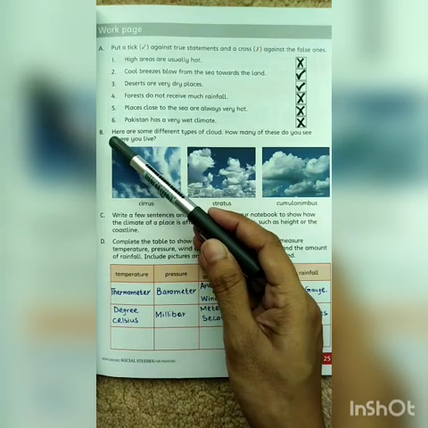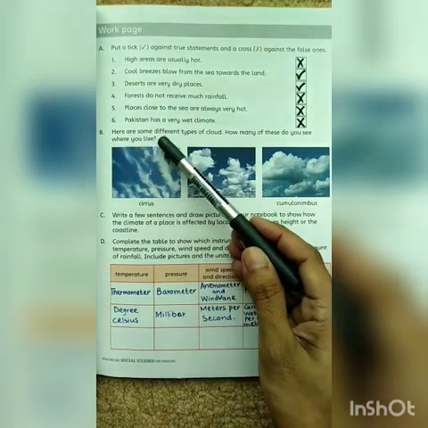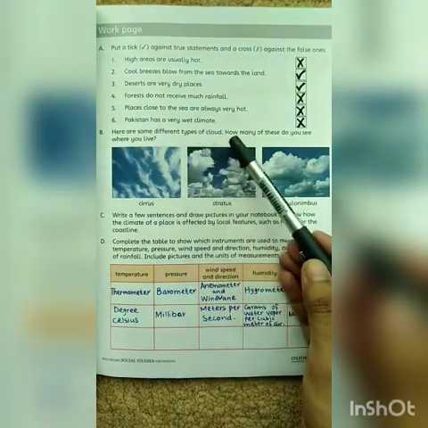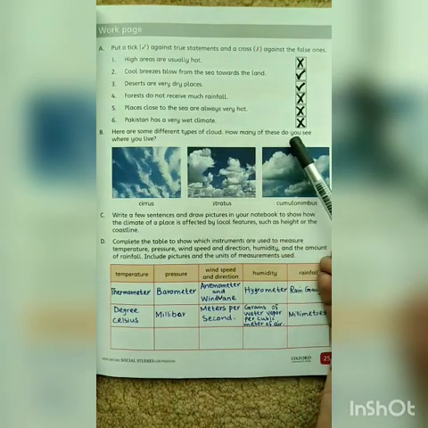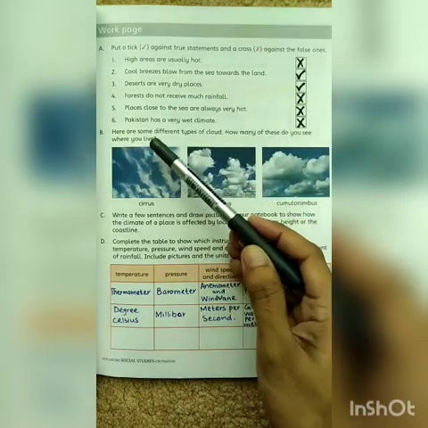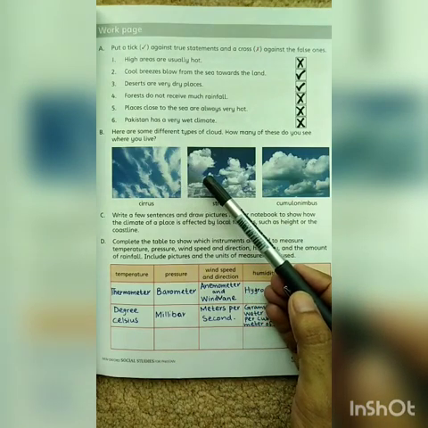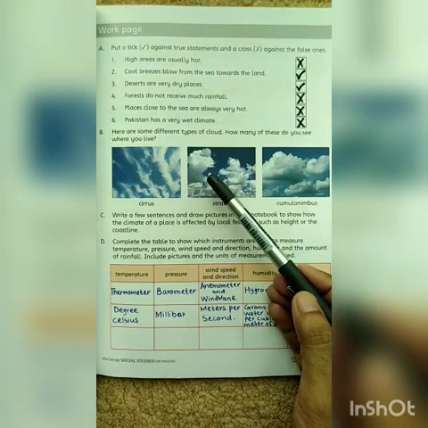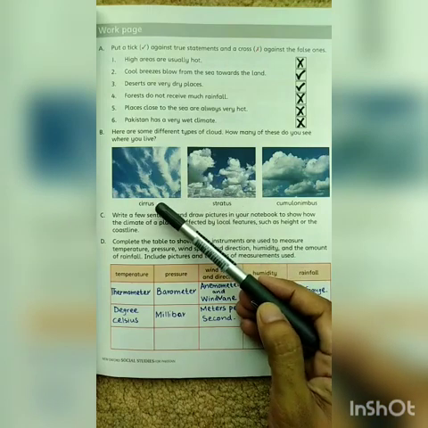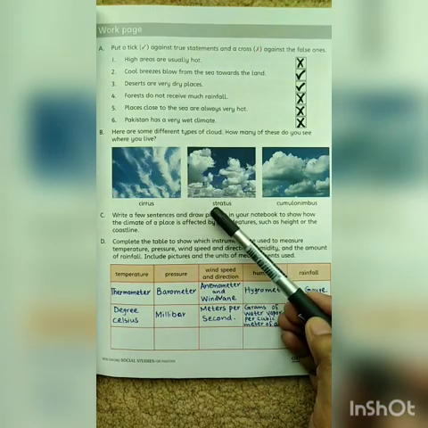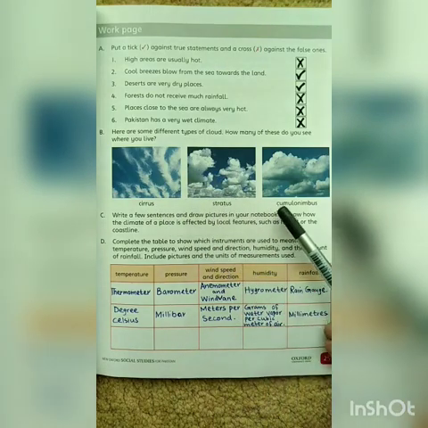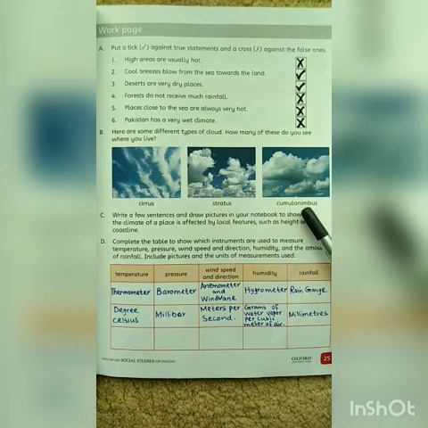Question B is, here are some different types of cloud. How many of these do you see where you live? Here you can see some of the pictures of different types of clouds are given. The first one is cirrus. This is stratus. And this is cumulonimbus.